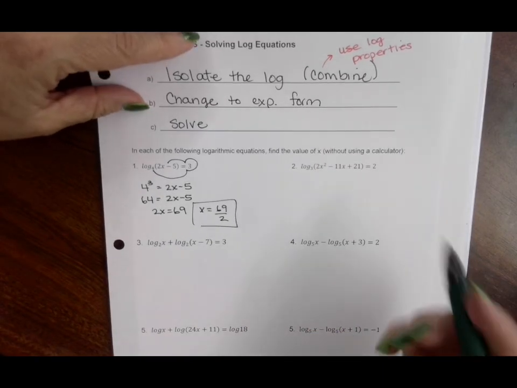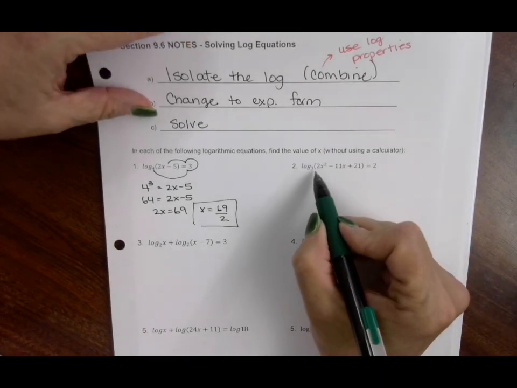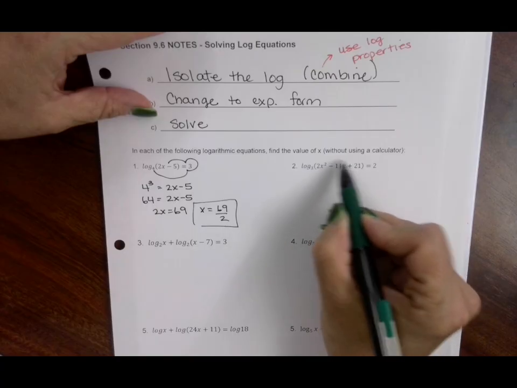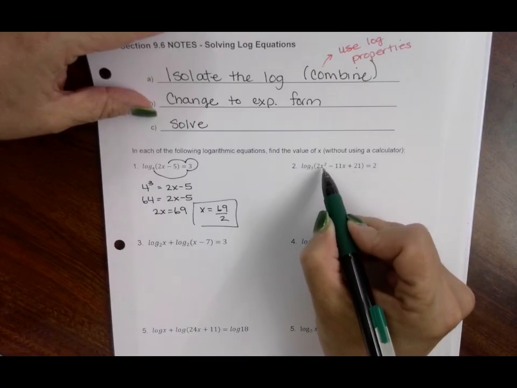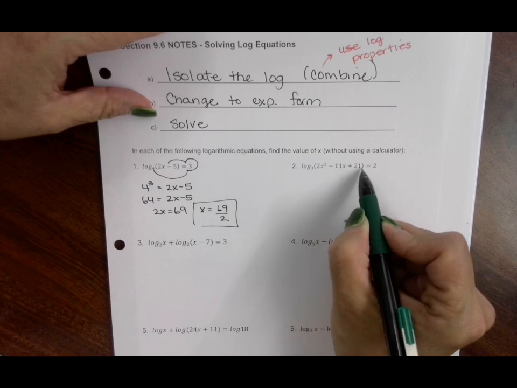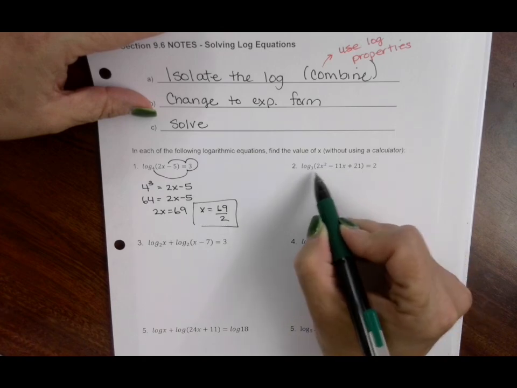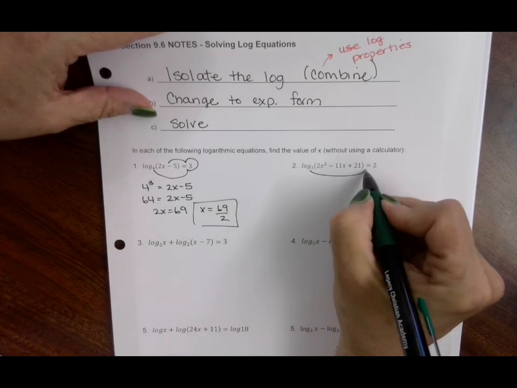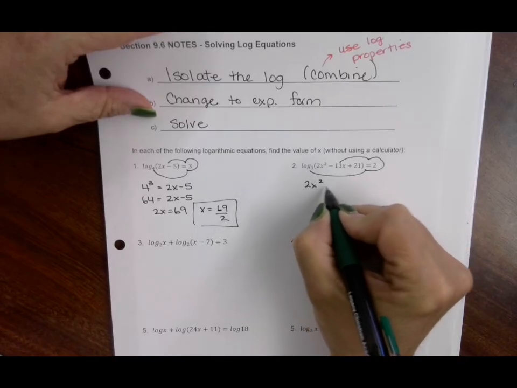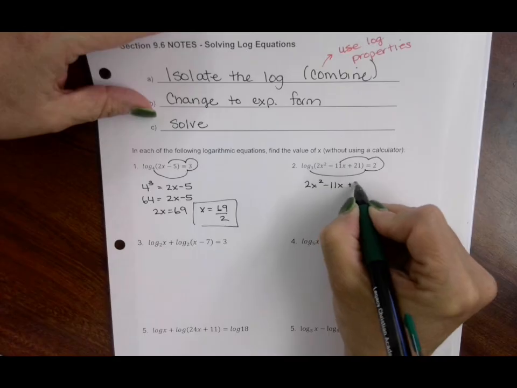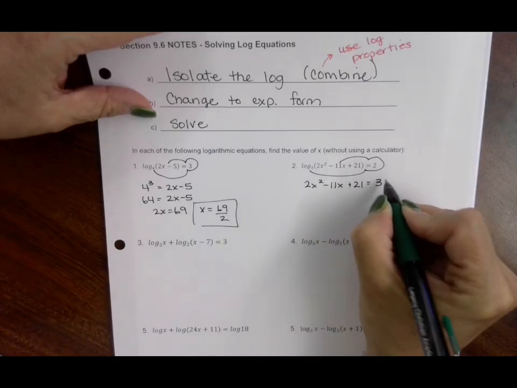Okay, let's do a harder one. So here's what I have. I have all of this mumbo jumbo. Now, this is not a log property. A log property would tell me that these would all have to be multiplied or divided, and they're not. They're all added. So this is isolated and ready for me to convert. So I have 2x squared minus 11x plus 21 equals 3 squared.